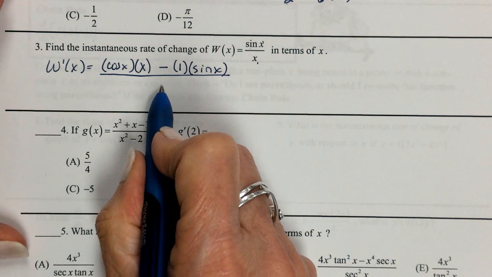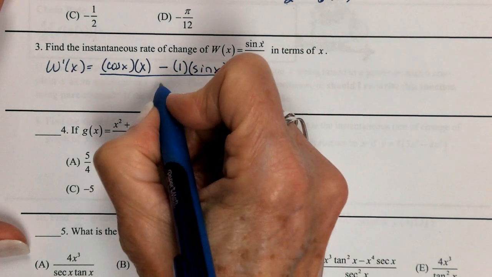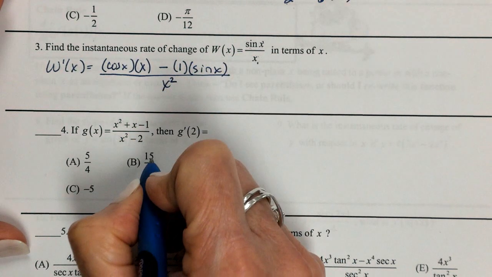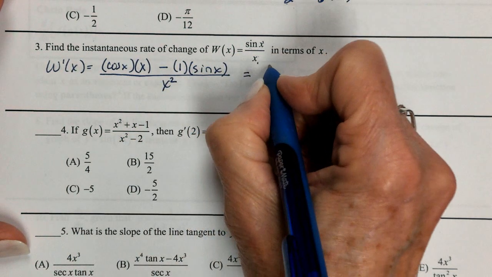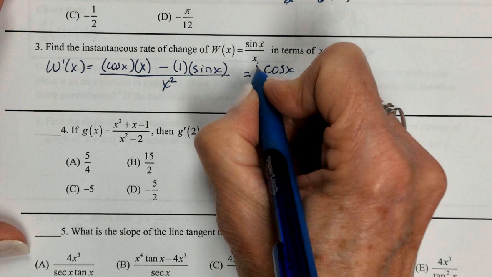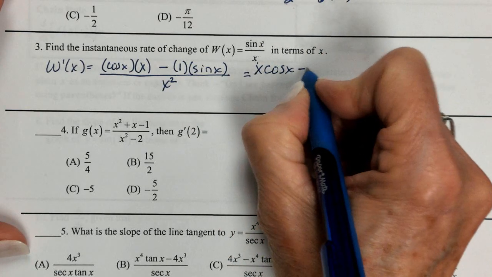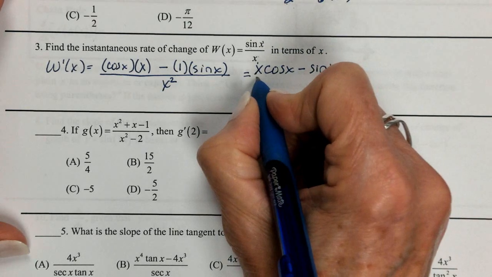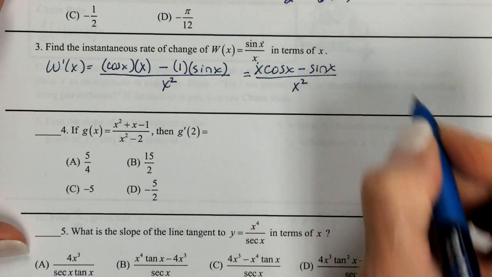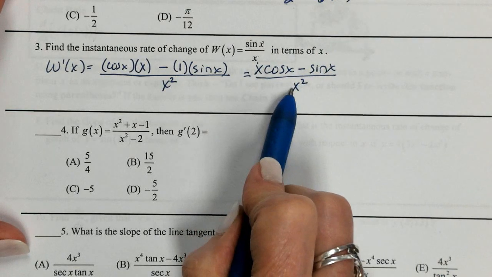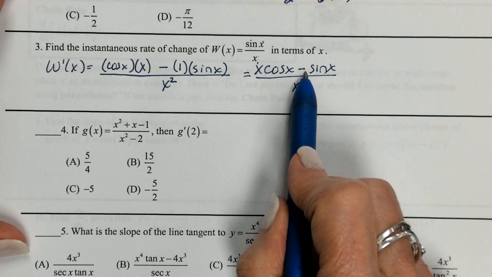In the denominator of the quotient rule is the denominator squared. So as a multiple choice answer, this would be x cosine x minus sine x over x squared. And that would be it. These x's do not reduce because there's no x multiplying the sine.